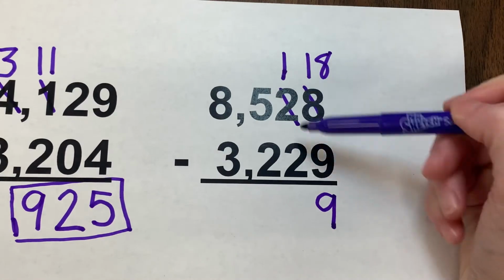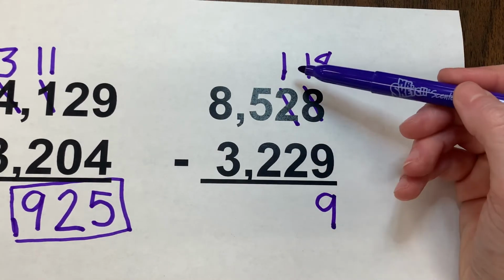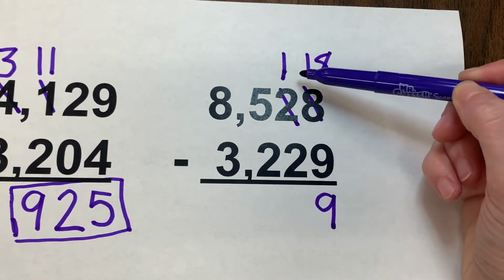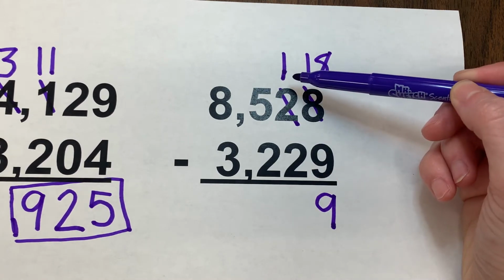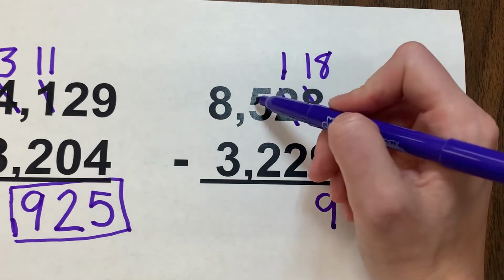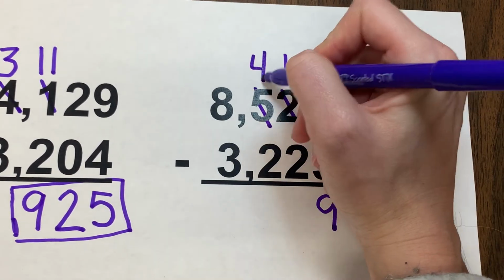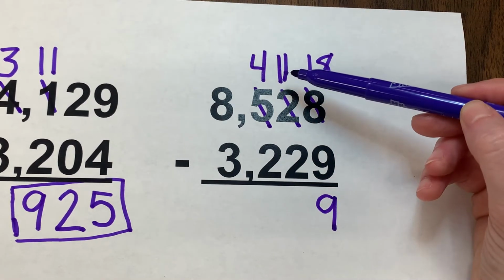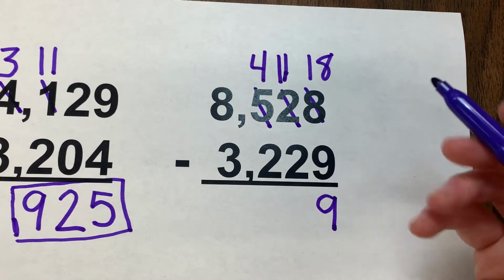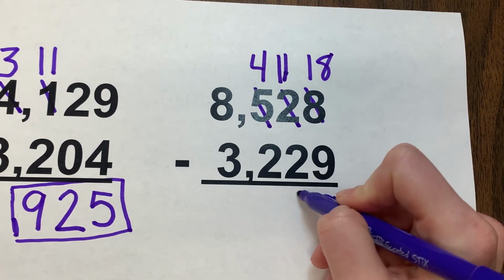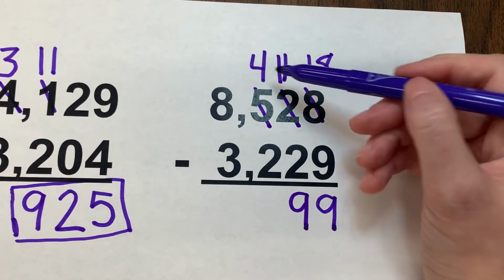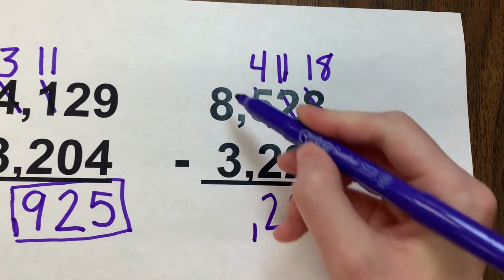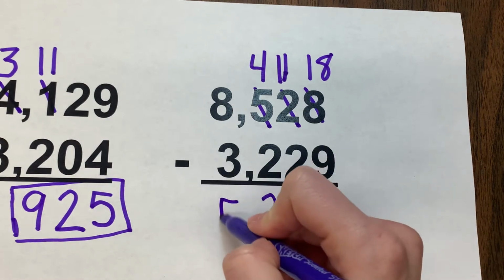But now we have 1 minus 2 in the tens place. We cannot do 1 minus 2. If I only have one cookie, you cannot take 2 from me. The top number always needs to be larger, so now we need to borrow from the 5. The 5 is going to become a 4, and the 1 is going to become an 11. 11 minus 2 is 9. 4 minus 2 is 2. Bring that comma down. And 8 minus 3 is 5.